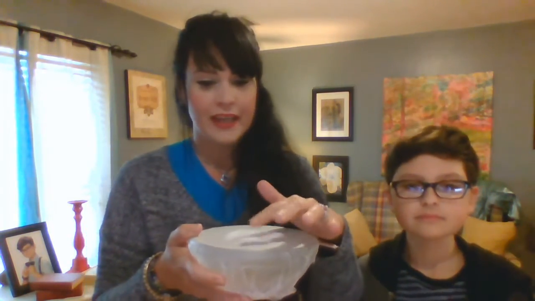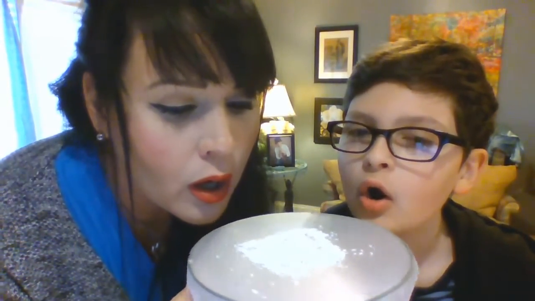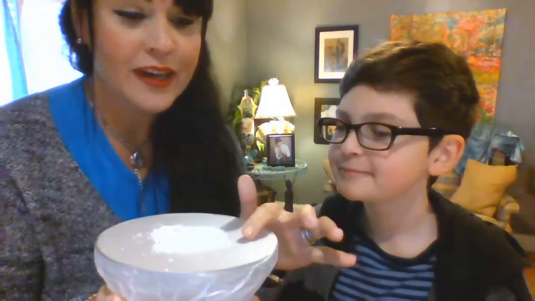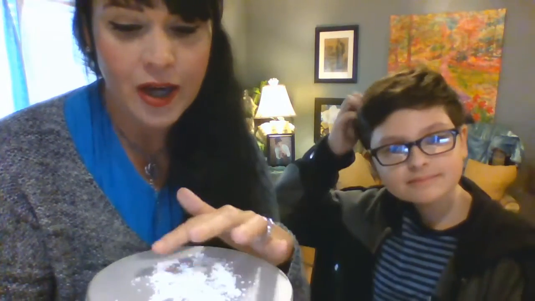Okay. And we're going to spread it out nice and evenly. Can you see that? Very good. So we're going to spread that out a little bit. And now Harris and I are going to make some sounds and see what happens to the salt. Whoa. Whoa, whoa, whoa. Harris. I don't know if you guys can see, but the little salt grains on the outside are bouncing up and down. Let me see if I spread this out.